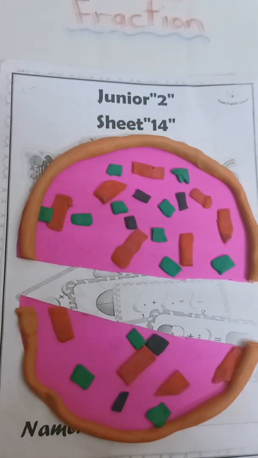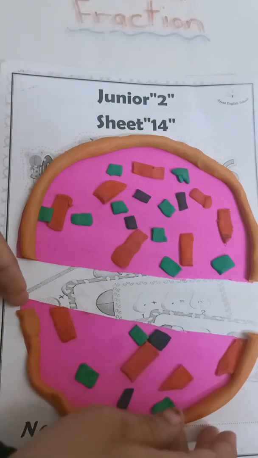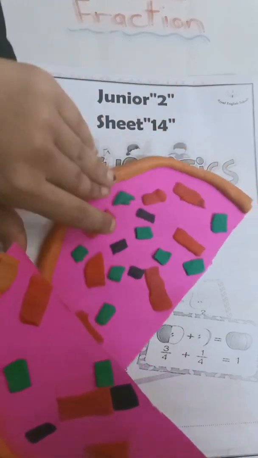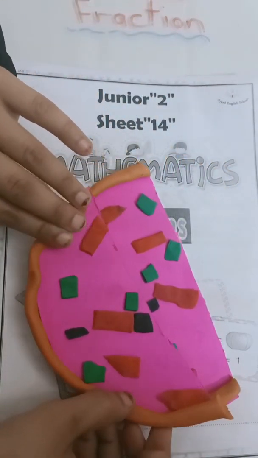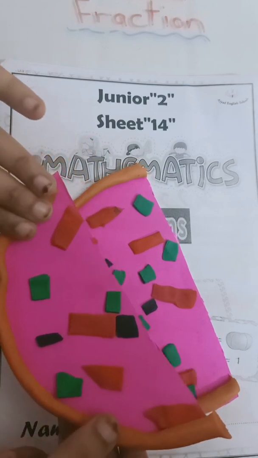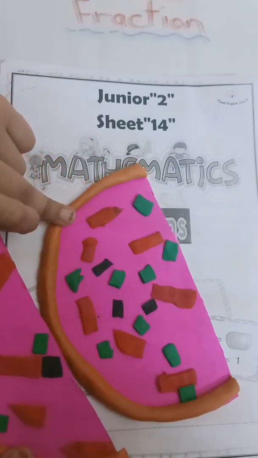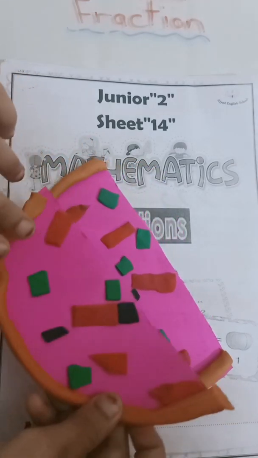Okay, but we don't think that is fair. Why? We have two parts that don't equal in size. This is the smallest part and this is the biggest piece, okay?